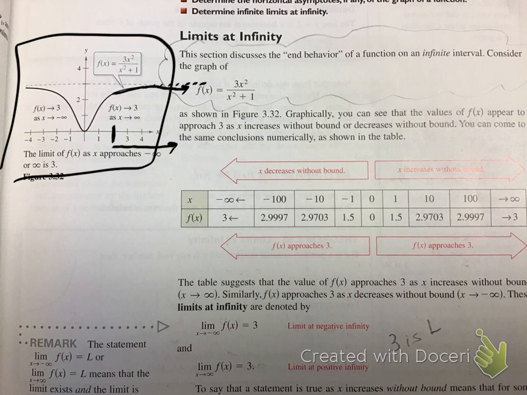On a table, if you sample some x values from 0 out to positive infinity, 1 is at 1.5, 10 is at 2.9. That's not a very large jump in y values for that many x values. Look at this big jump in x values, and we're still just at 2.9997. So we would say that that has a limiting behavior.